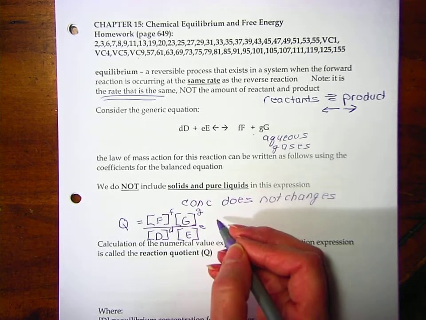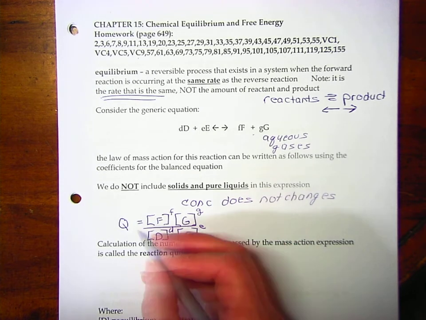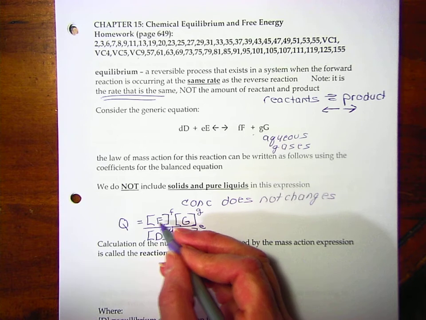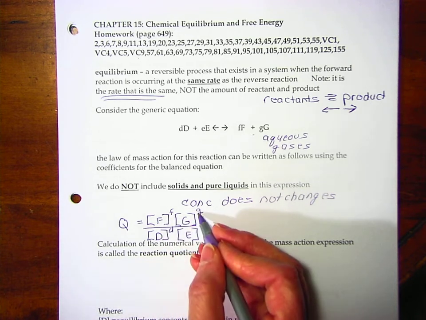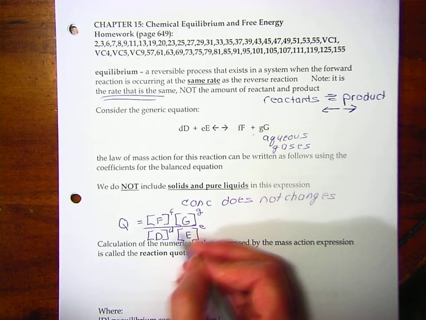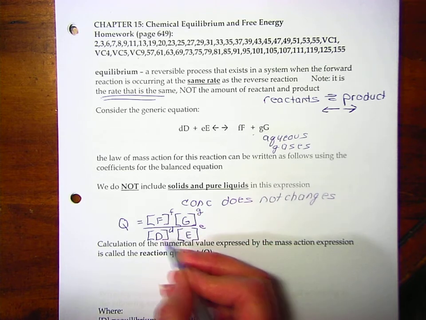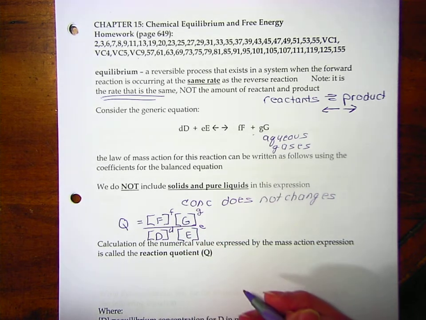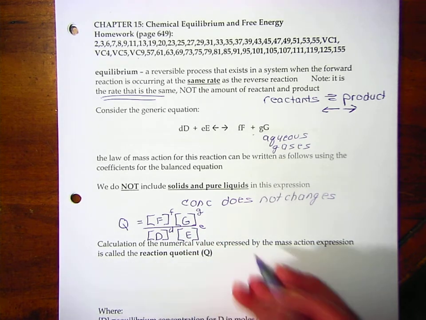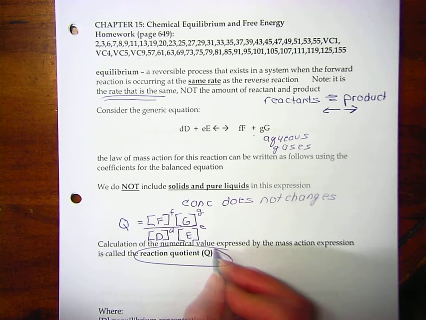So you see what we've done here is we have plugged in Q is equal to the concentrations of all the products raised to the power of their coefficients in the balanced equation divided by the concentrations of all the reactants multiplied together and raised to the power of their coefficients. And when we calculate this, we call it the reaction quotient Q.